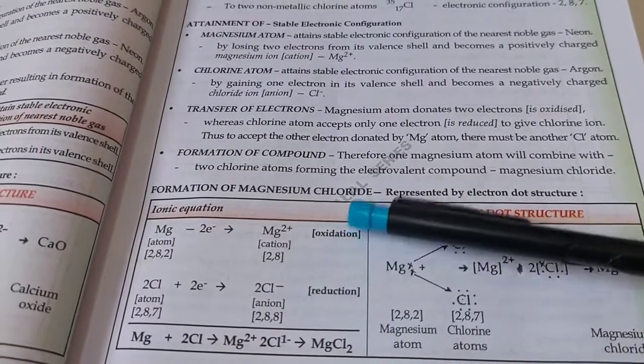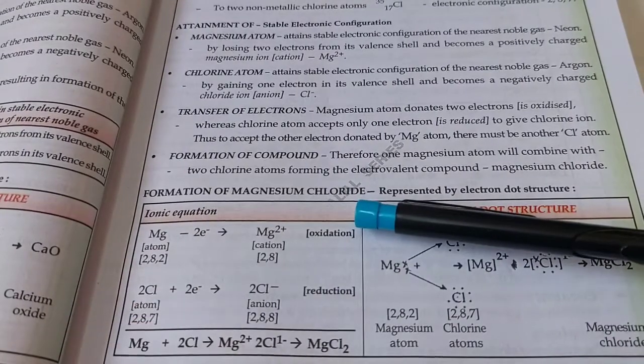And these are the ionic equations. Notice that we have to write 2Cl. It should be a balanced equation.